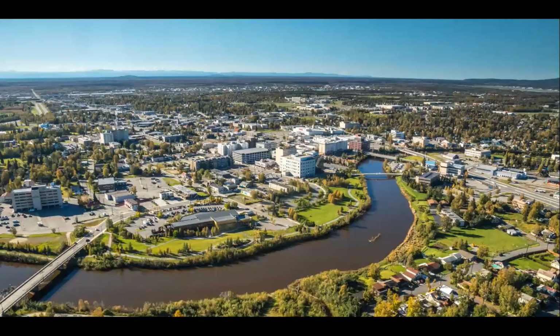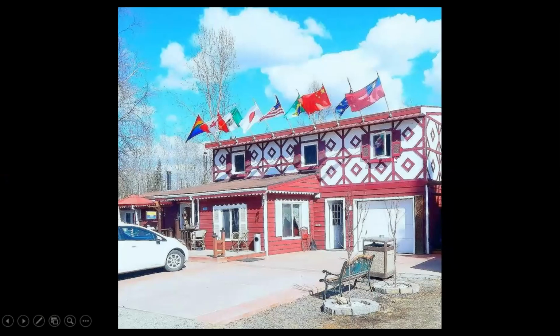And we continued on. So here we are, aerial view of Fairbanks, also almost 31,000 population, located about 100 miles south of the Arctic Circle. Has the highest population for any city in the interior of Alaska.